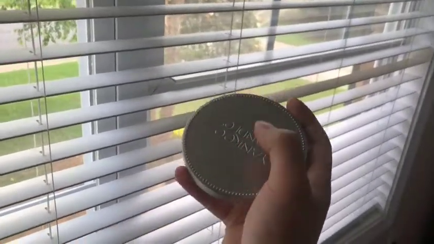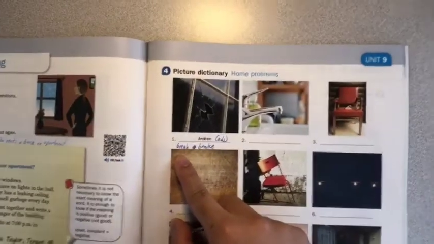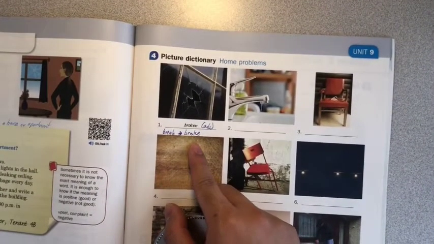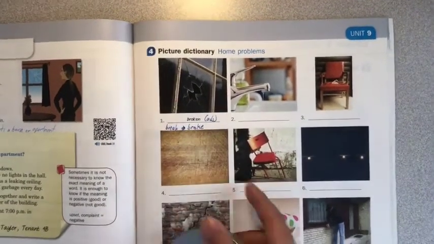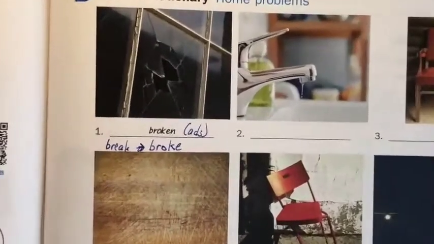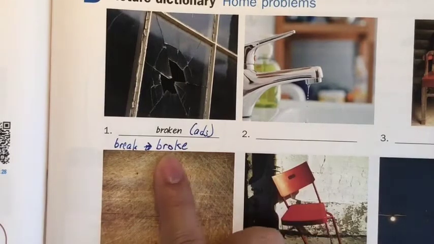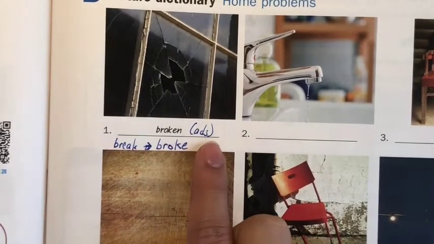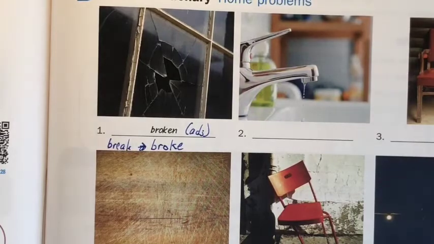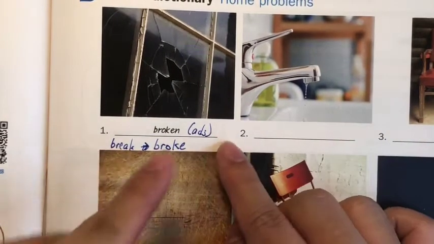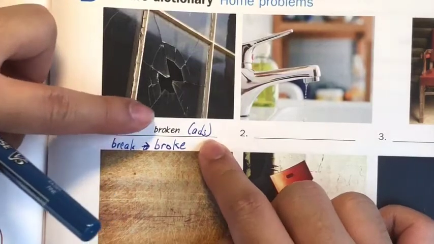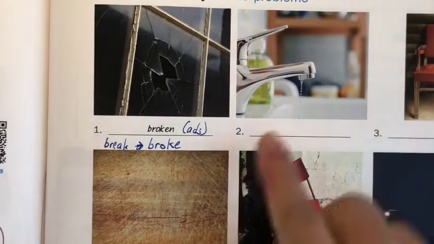If I throw it at the window, I break the window. I throw it at the window, I break the window with the piece of metal. In the present tense, I say, I break the window. But if I do it in the past tense, let's say I did it yesterday, I broke the window. I break the window today, I broke the window yesterday. The window is broken. So these are verbs, these are actions, and this word is the adjective. It describes the window.